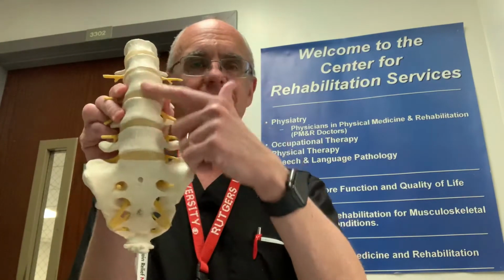Now, coccyx pain is a condition down at the bottom of the spine. So here's an anatomic model of the spine showing the lumbar spine and then the sacrum, and then down at the lowest tip of the spine is the coccyx, or tailbone. And the tailbone is supposed to have a little bit of movement, but not too much.